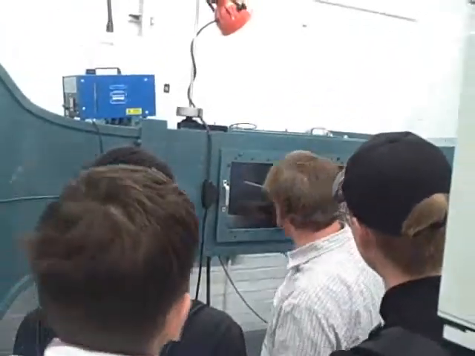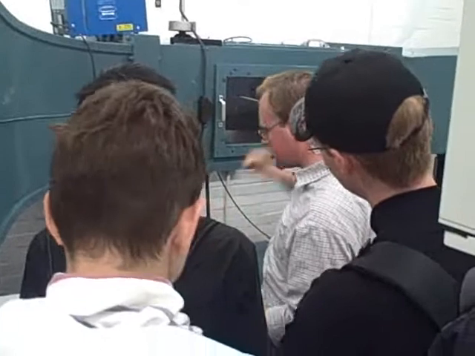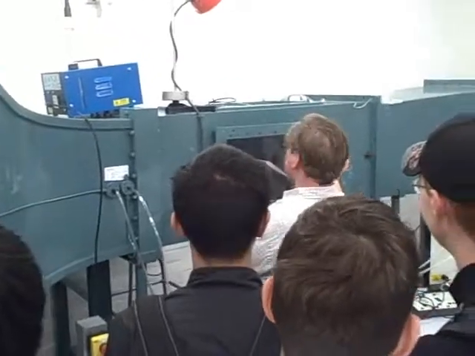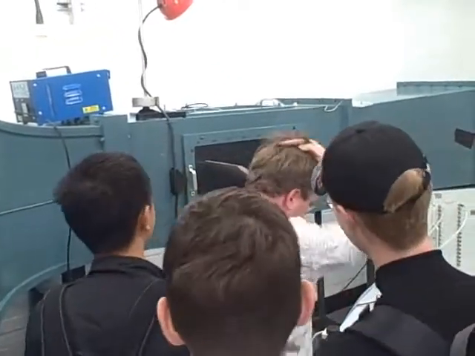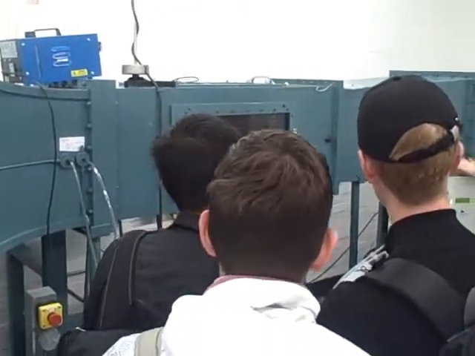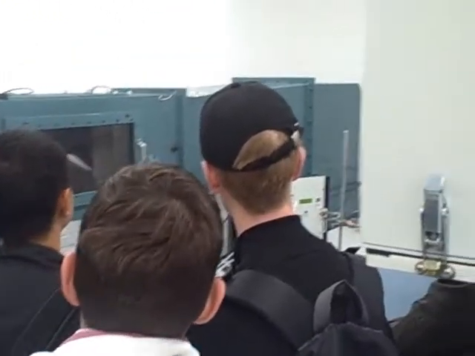Close that, you can see there's a model of a wing section there. And if I press go, this is going to blow air across here. You can see there's quite a wind going on there. One of the things we can do, that's connected to a lift drag balance and has an output here in terms of lift and drag forces.